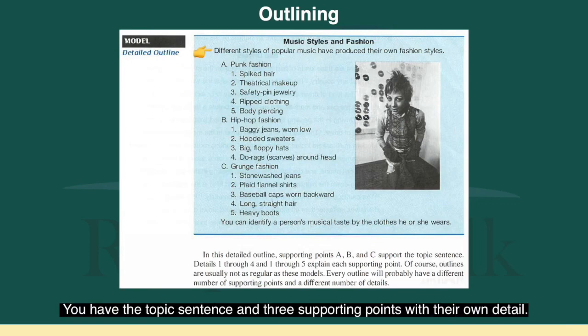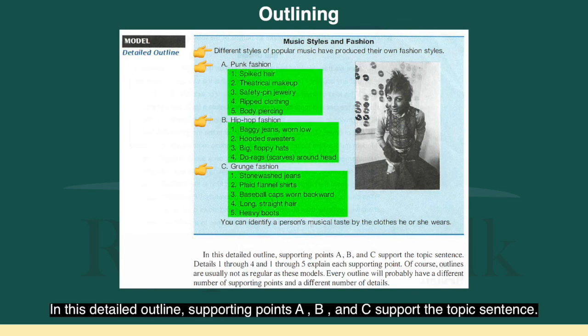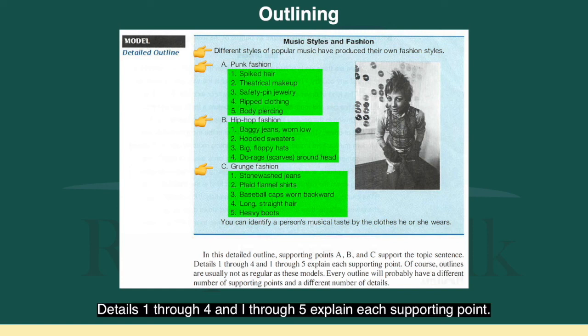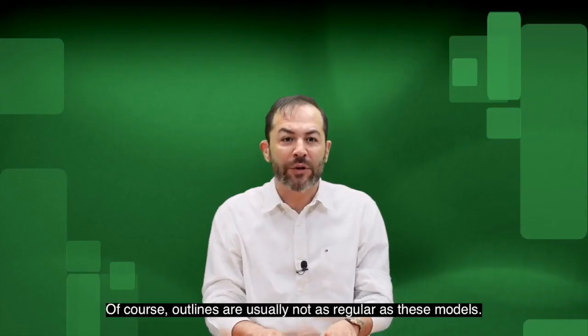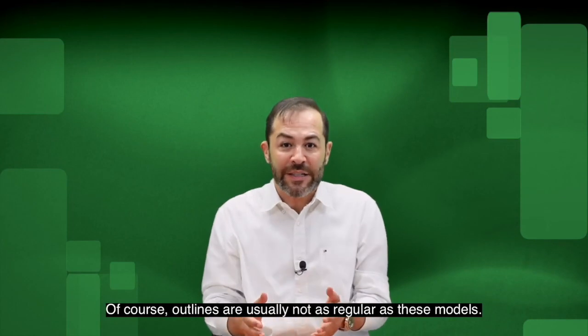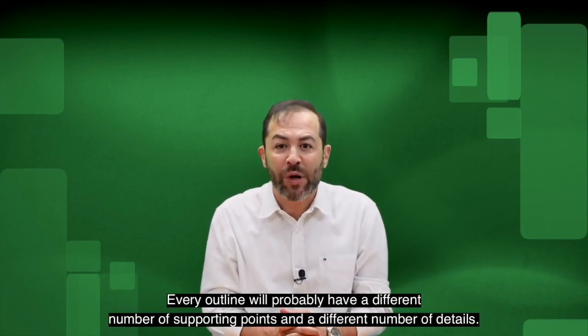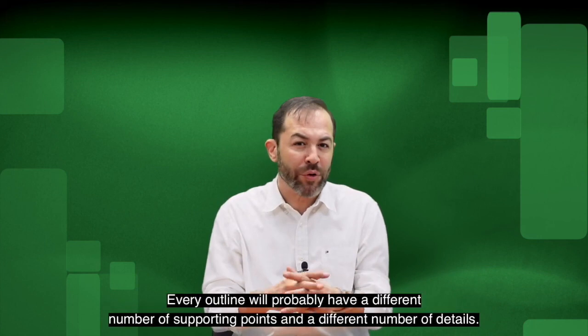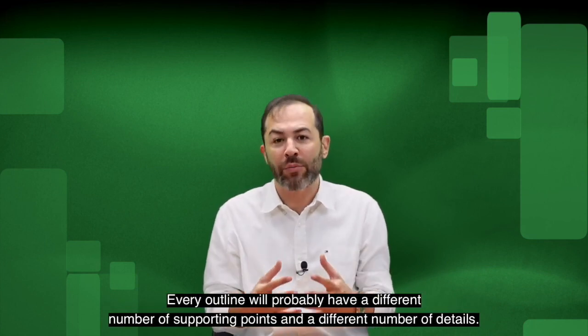You have the topic sentence and three supporting points with their own details. In this detailed outline, supporting points A, B, and C support the topic sentence. Details 1 through 4 and 1 through 5 explain each supporting point. Of course, outlines are usually not as regular as these models. Every outline will probably have a different number of supporting points and a different number of details.